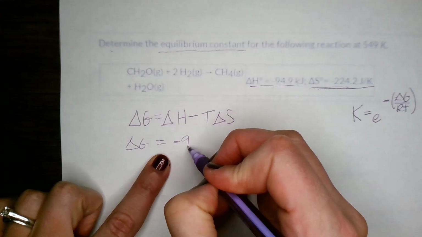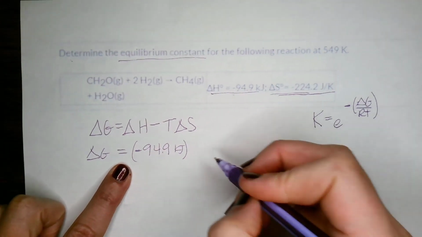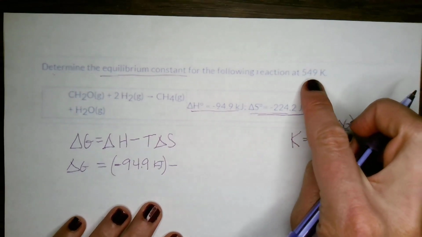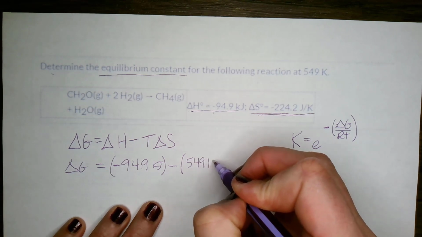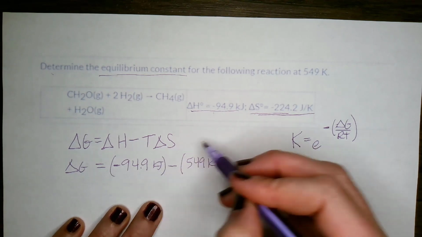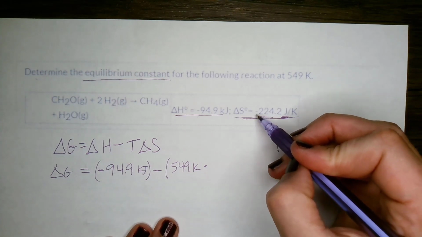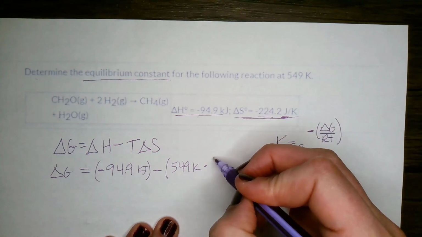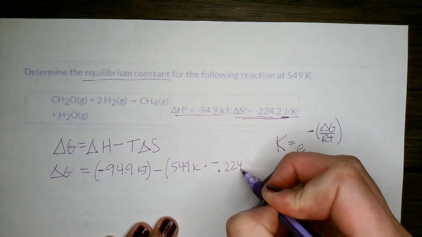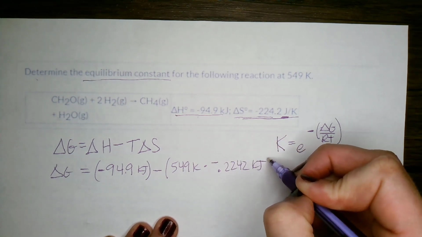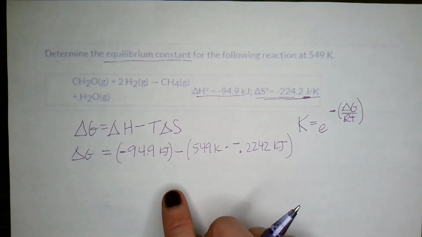So our delta G is equal to our delta H, negative 94.9 kilojoules, minus our temperature in Kelvin, 549 Kelvin, times delta S. Again, remember, delta S is in joules, so let's make this into kilojoules. So times negative 0.2242 kilojoules.